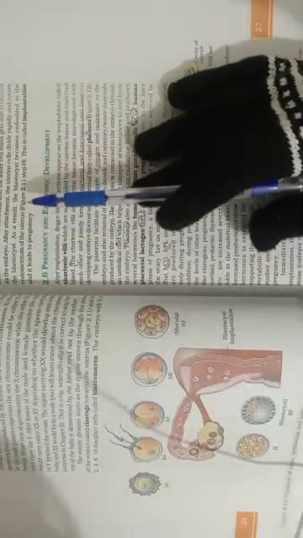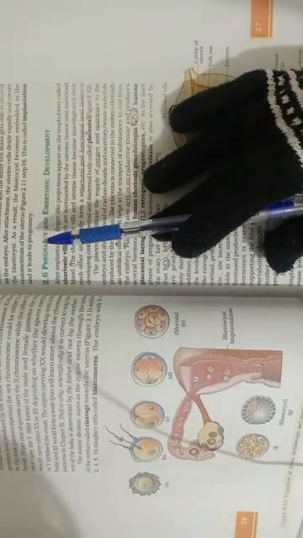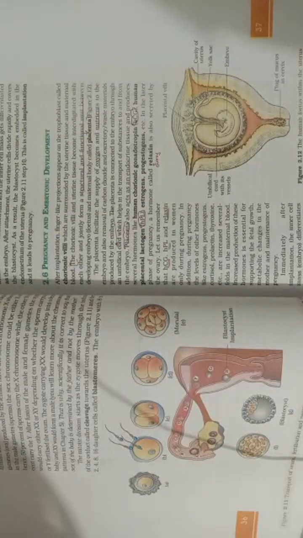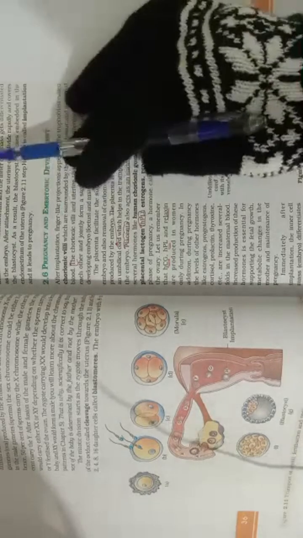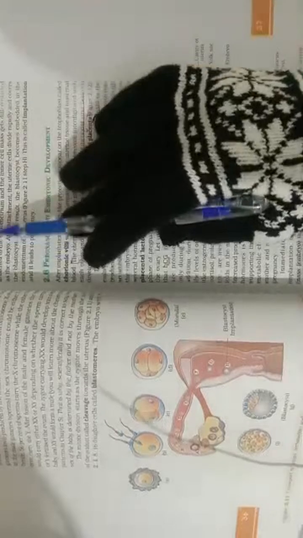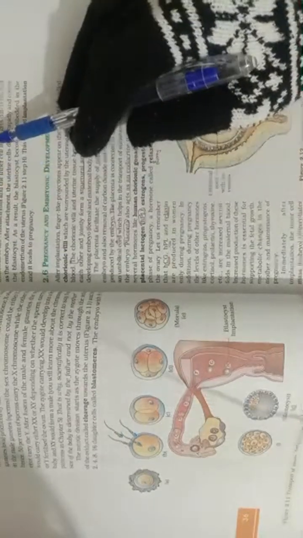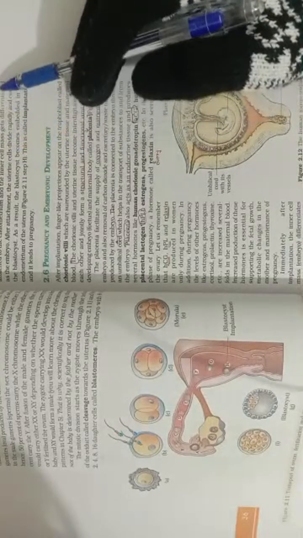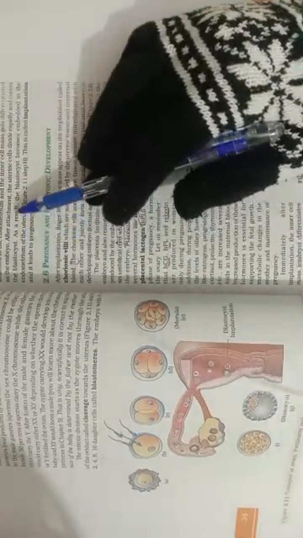The morula continues to divide and transform into a blastocyst as it moves further into the uterus. The blastomeres in the blastocyst are arranged into an outer layer called the trophoblast, and an inner group of cells attached to the trophoblast called the inner cell mass.